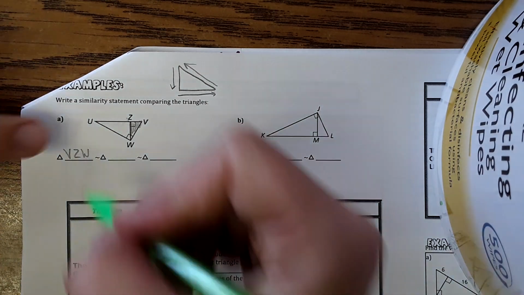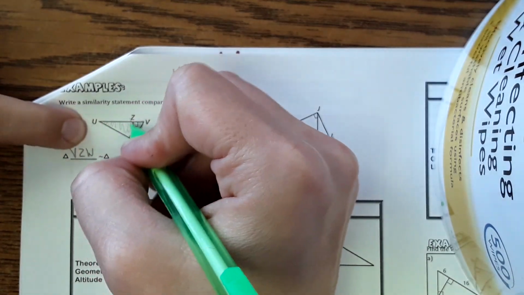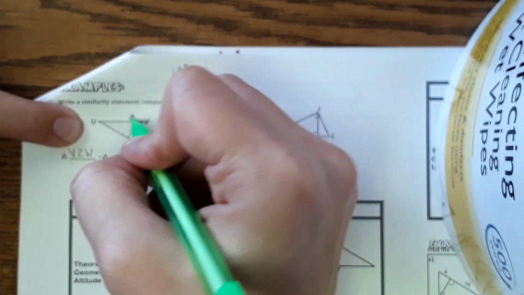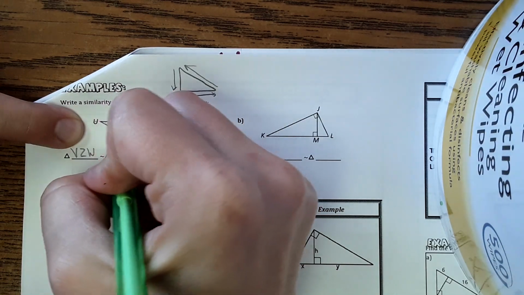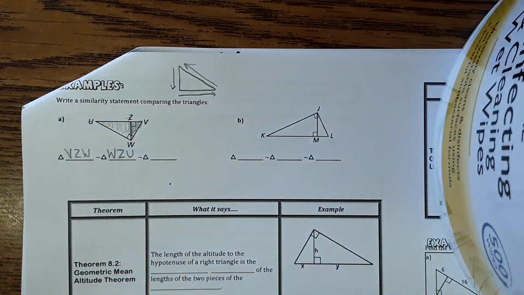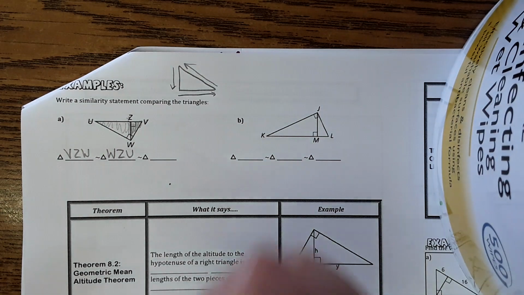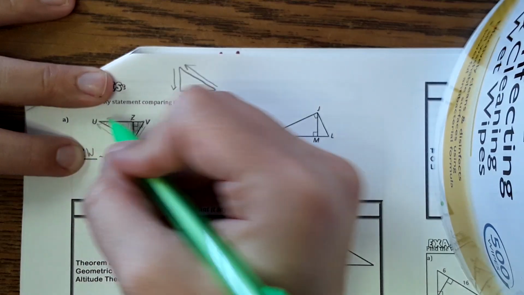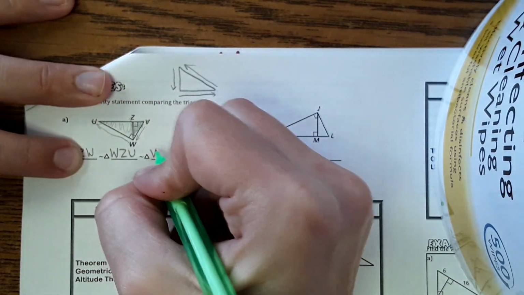Then another triangle I see is this one over here. And again, short, then medium, WZU. WZU. And then for the entire thing, again, short to medium here, VWU.